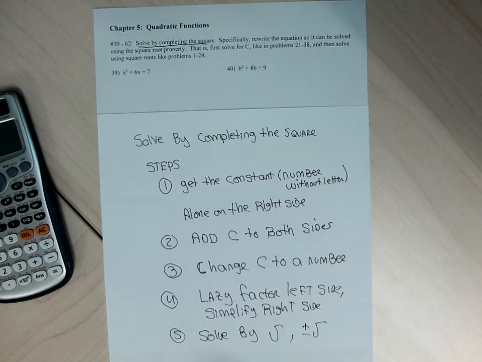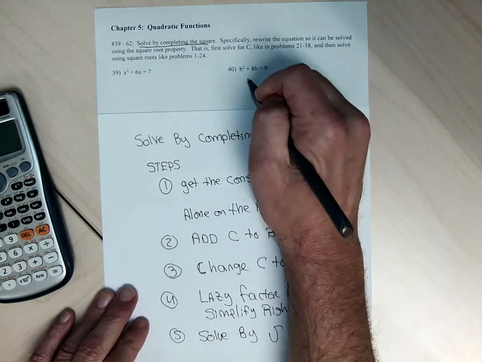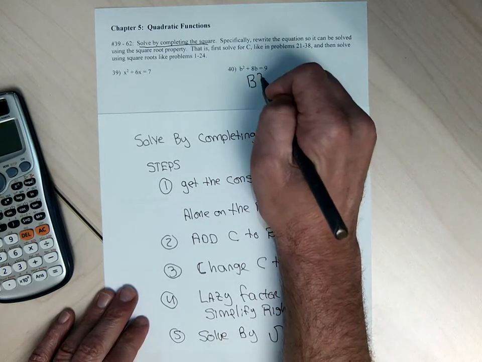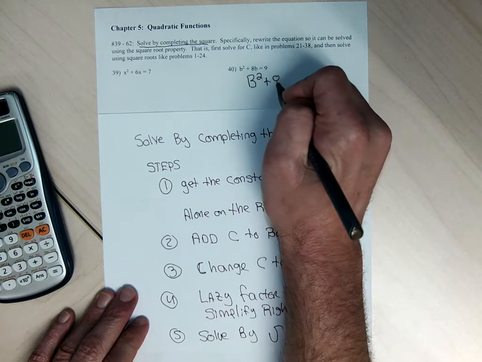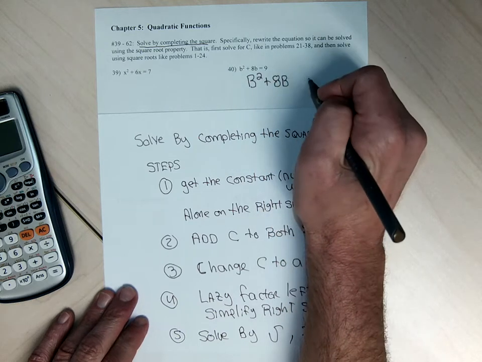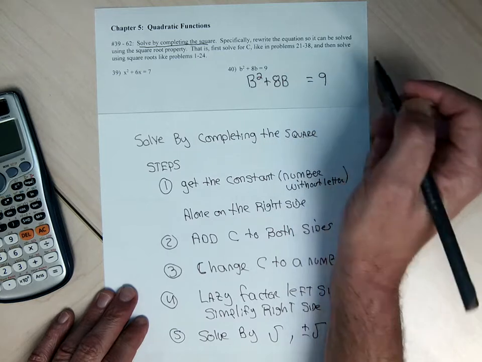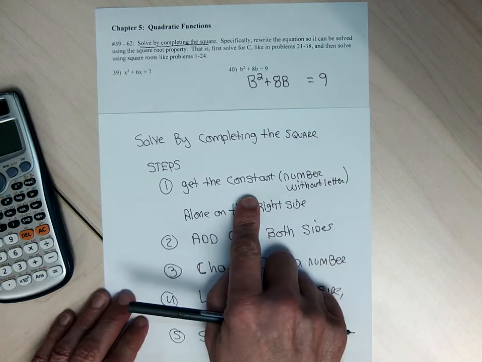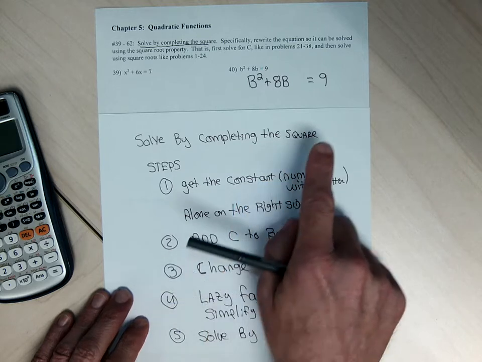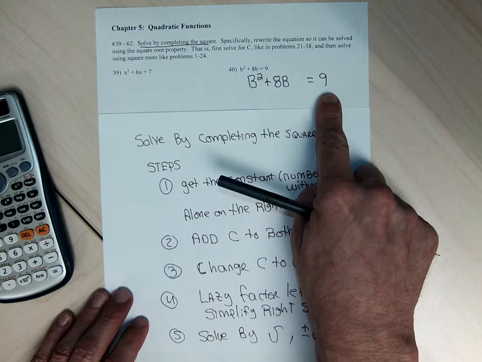So if I was looking at problem 40, that gives me b squared plus 8b equals 9. Step 1's already done. Step 1 says get the number without the letter alone on the right-hand side. That's already done. I don't need to do it for this case.